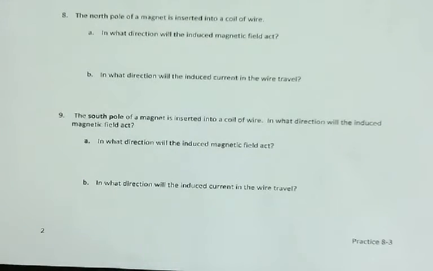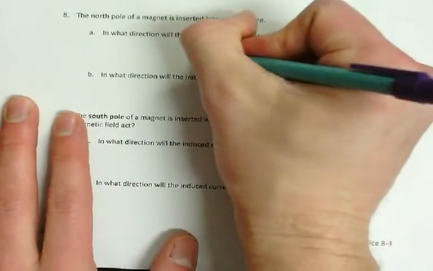So, what direction is the induced field? Lenz's law says the induced field is always opposite of the field change. So if the field change is in, then the induced direction is out.